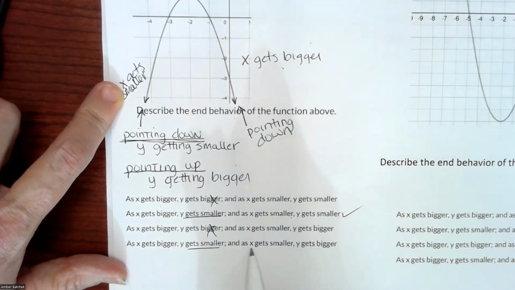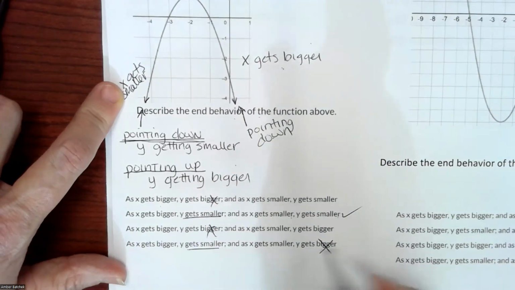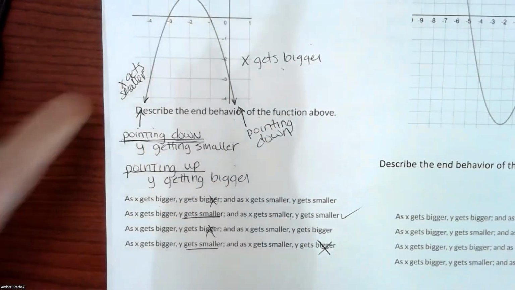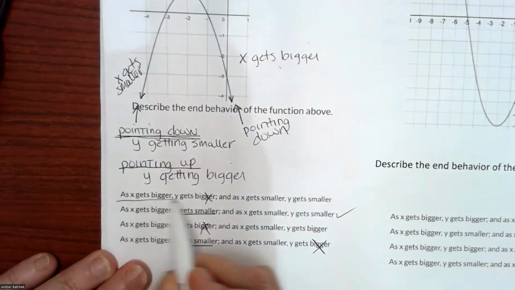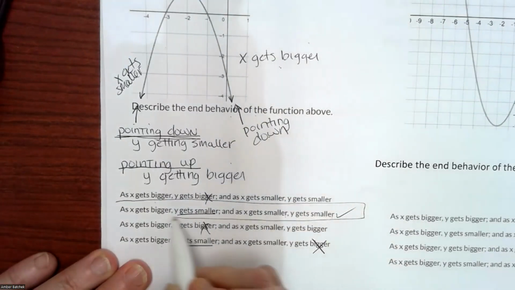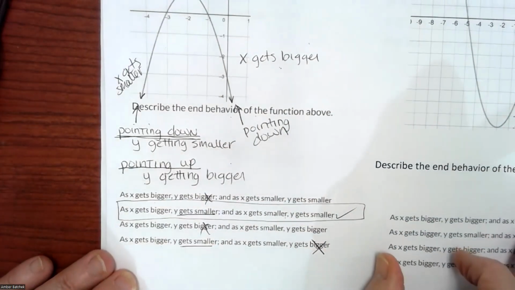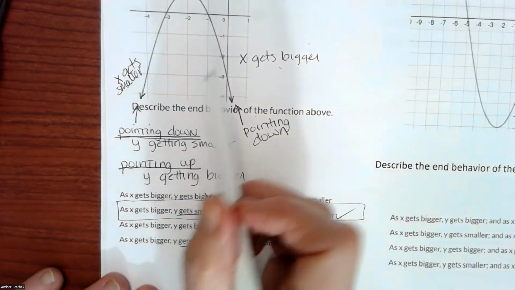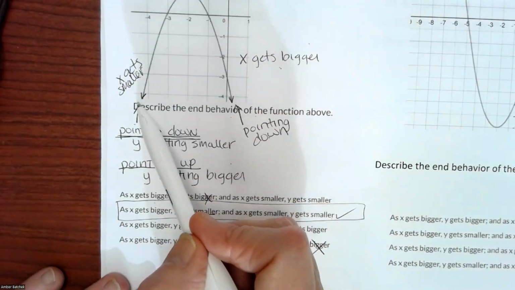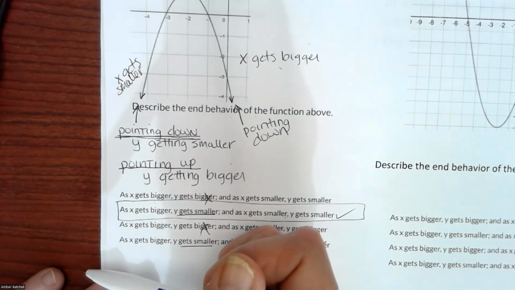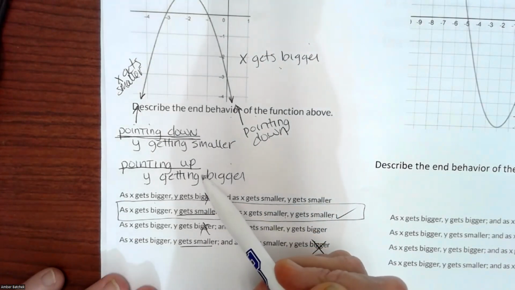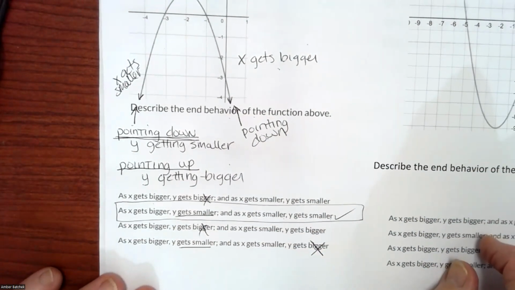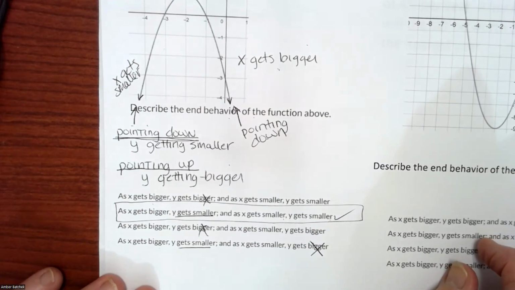Here, x gets smaller, y gets bigger. No. So this has to be the right answer. Okay. So when it's pointing downward, that is y getting smaller. When it is pointing upward, that is y getting bigger. So hopefully that helps a little bit. Okay.